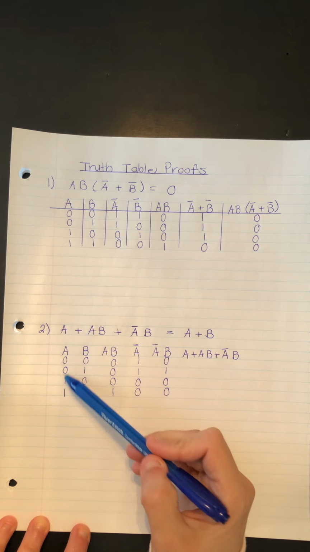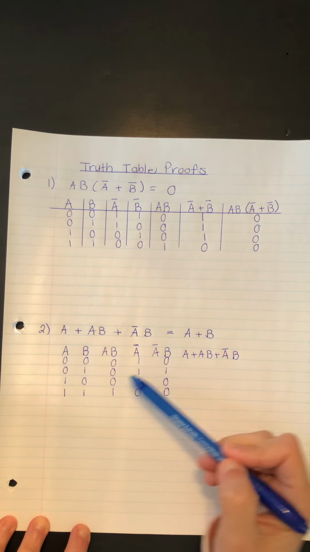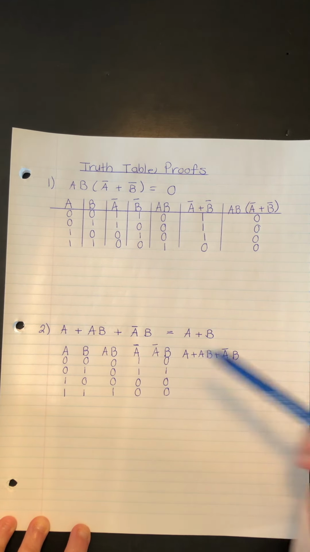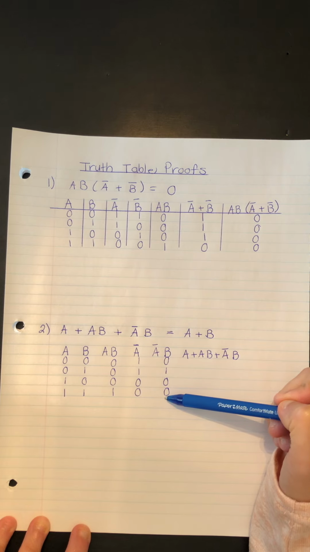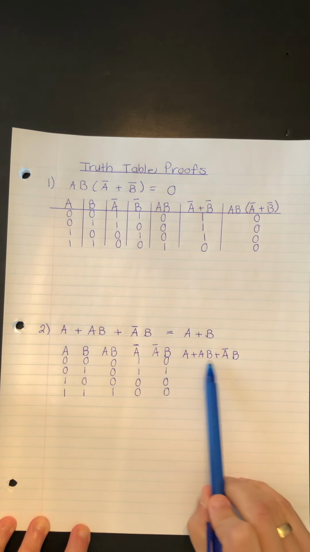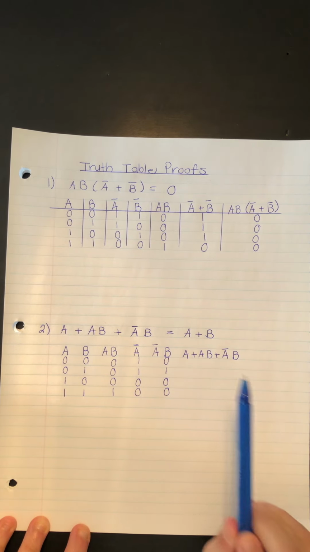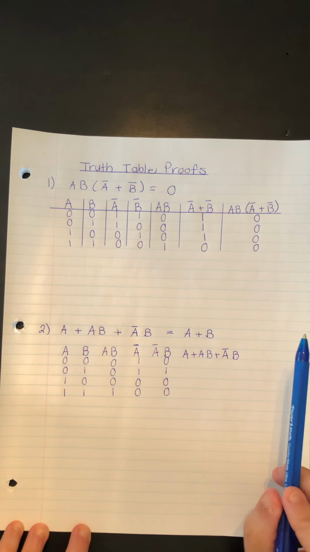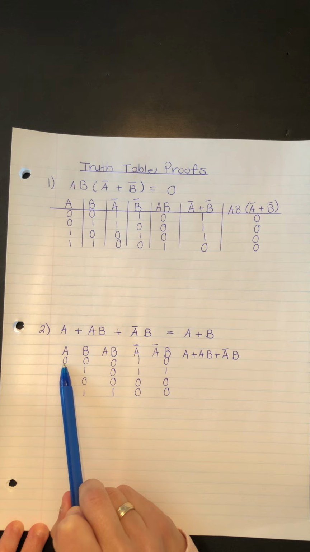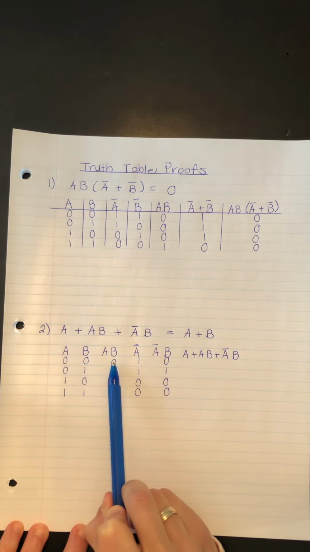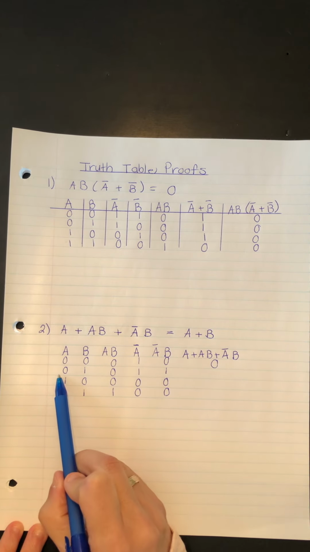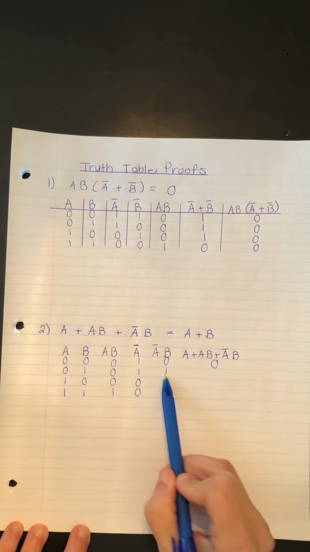The numbers in column A, the numbers in column AB, and the numbers in column A not B. And remember, we're adding. So as long as we have at least one 1, the output will be a 1. So let's try that. It would be 0 plus 0 plus 0. Then 0 plus 0 plus 1.